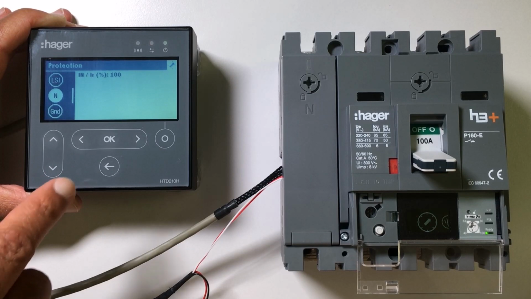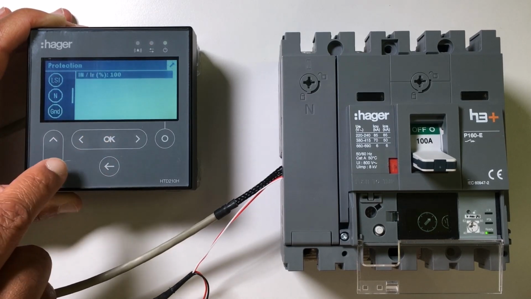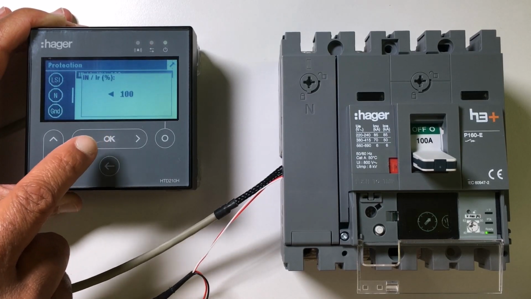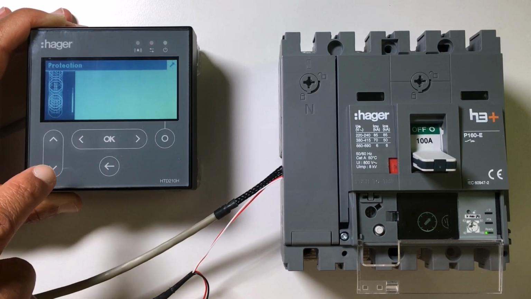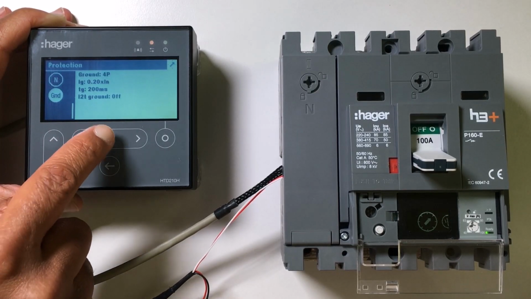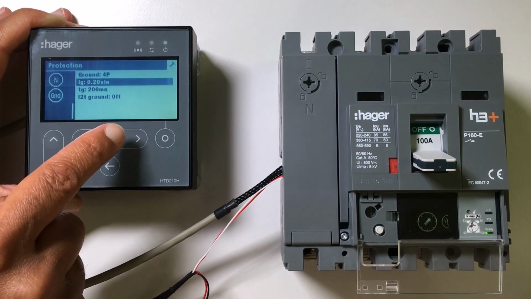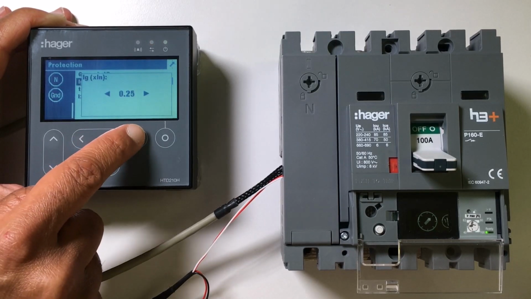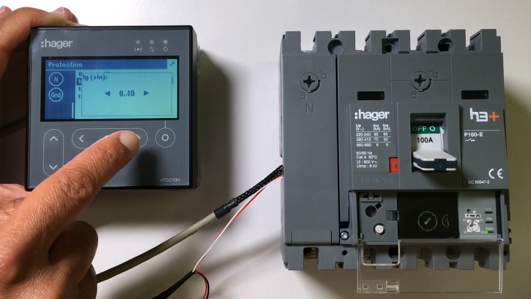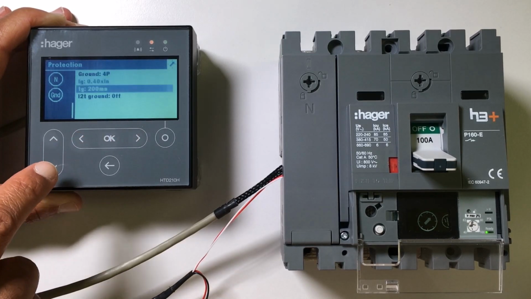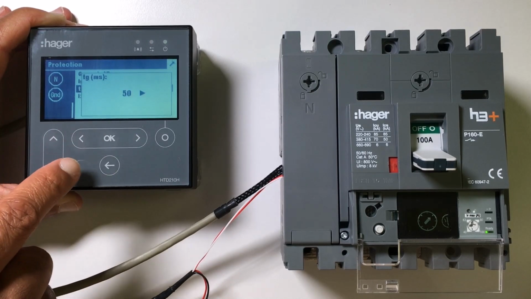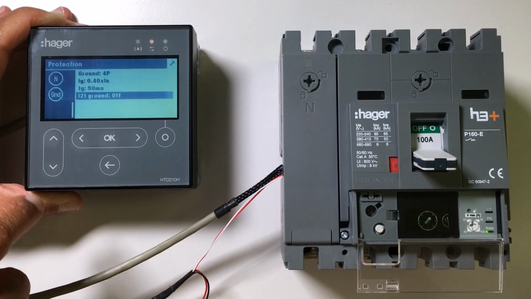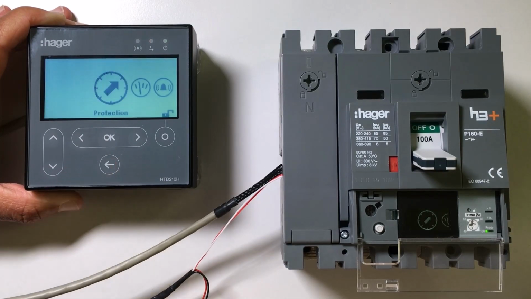You can also modify the settings and adjust the neutral protection at 50% of the phase protection, if needed. Proceed the same way for the ground protection, GND. The setting of the protection device is completed.